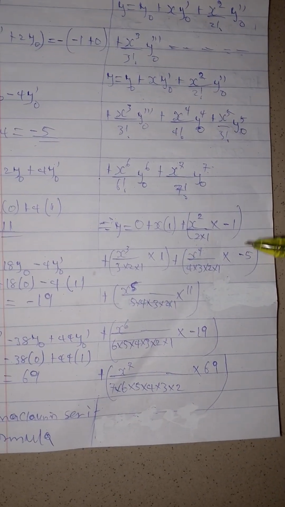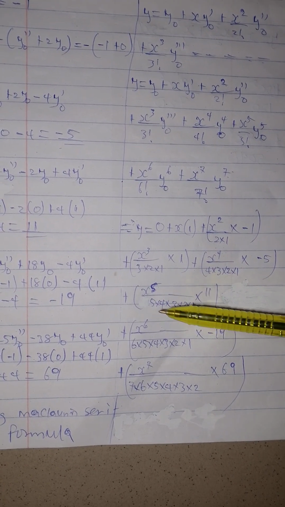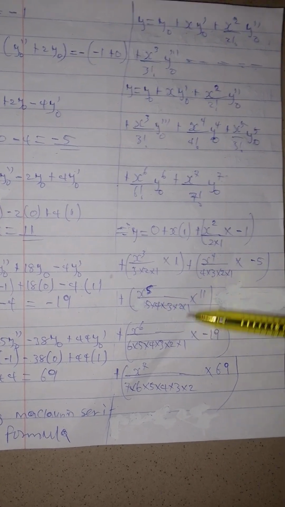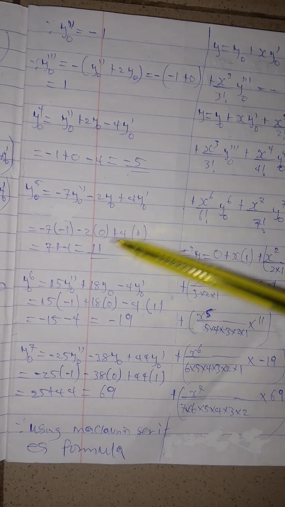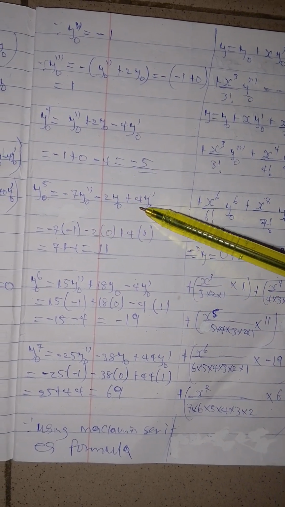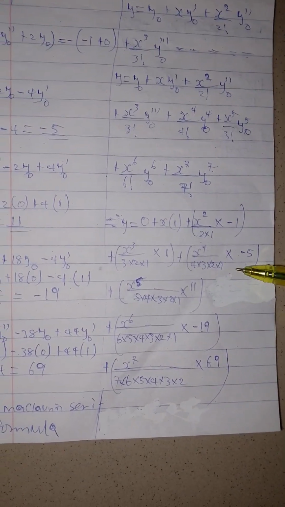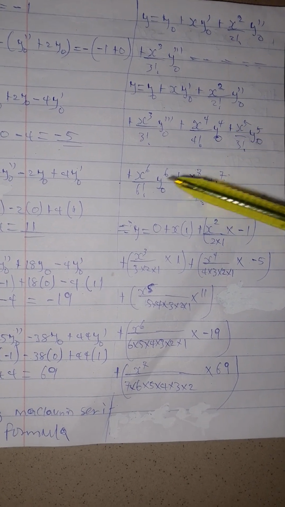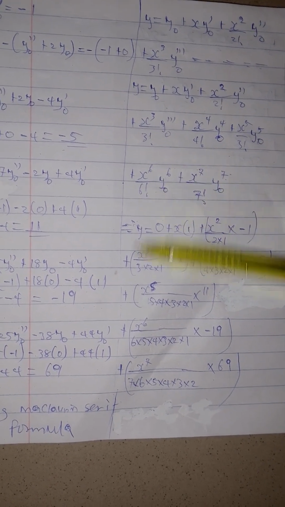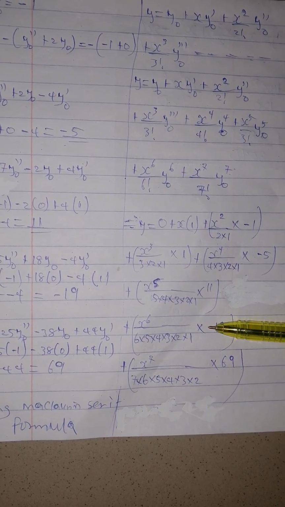So I multiply by minus 5. Now plus x5 over 5 factorial, which is 5 times 4 times 3 times 2 times 1, times y5 naught, which was 11. Now plus x6 over 6 factorial, which is 6 times 5 times 4 times 3 times 2 times 1, times y6 naught.